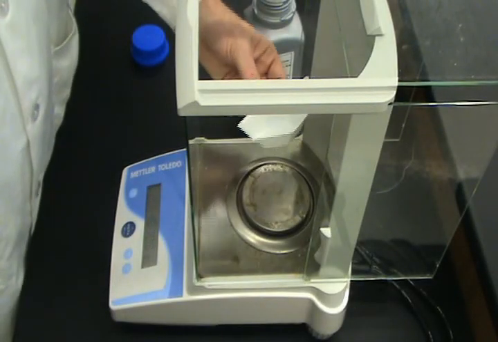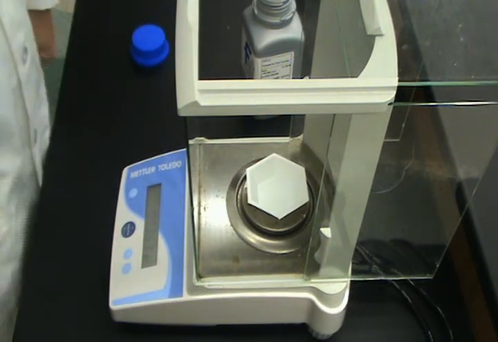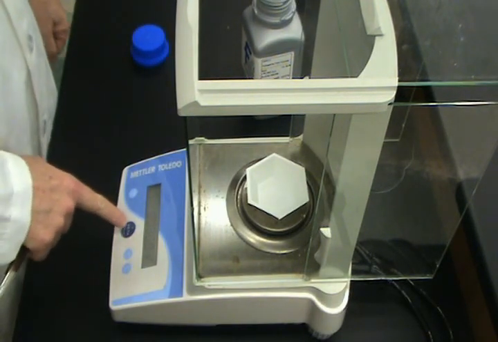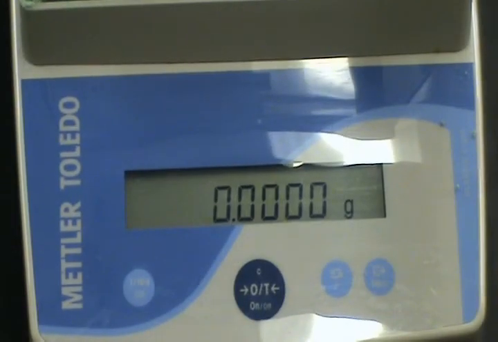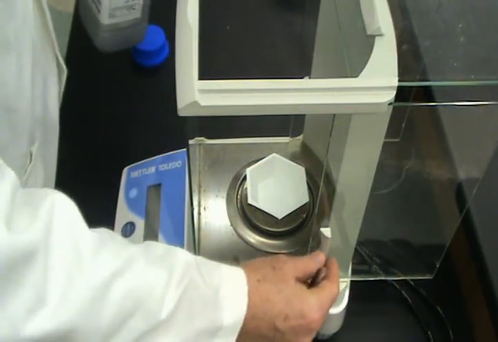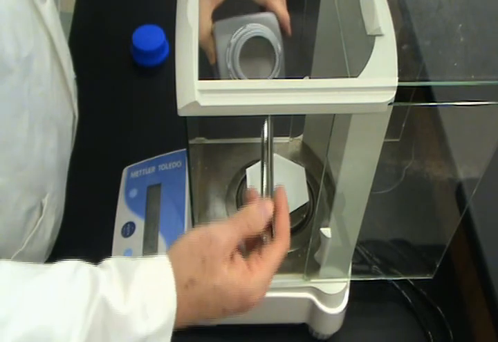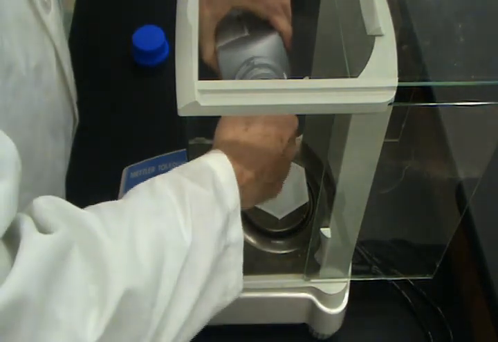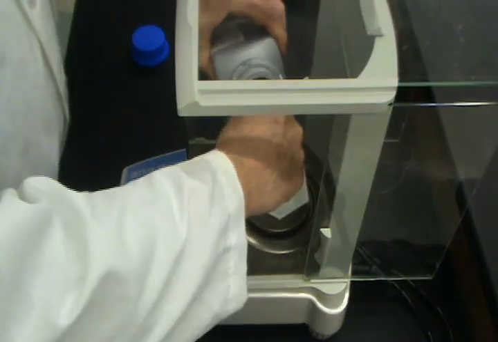So the first thing we do is we get our weighing boat and we put it on the balance. Then we tare the balance. Make sure it's at 0. Next, we take our NaCl. Notice that the side windows are open, so you can easily access the NaCl and put it into the weighing boat. And again, we need 5.844 grams.